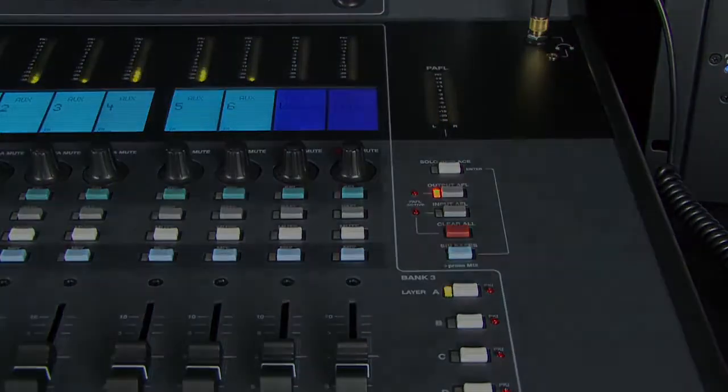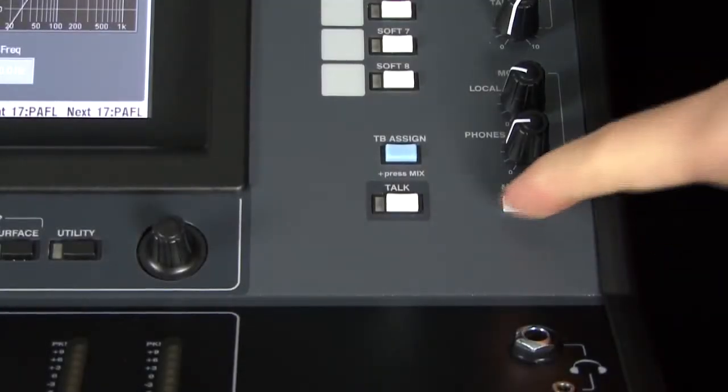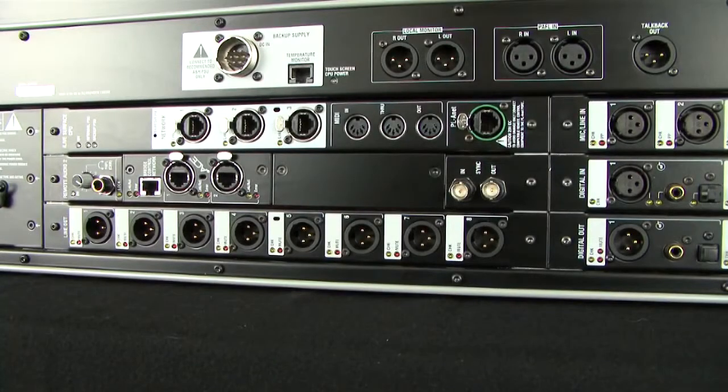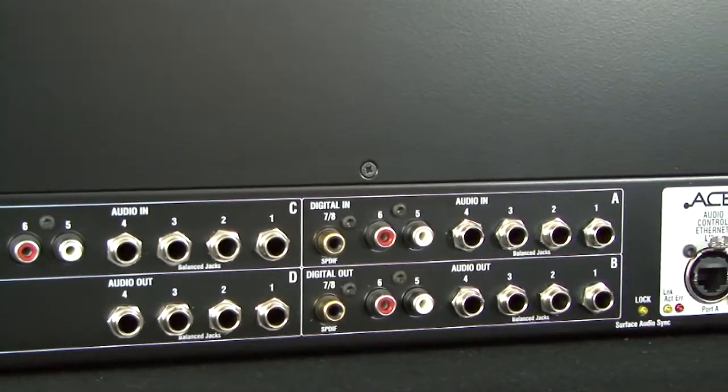In addition to the level controls, a mono switch allows summing left and right signals in both headphones and local monitor outputs. The latter are available as a pair of balanced line level XLR connections on the rear of the modular iLive surface or TRS jacks on the rear of the fixed format iLive.